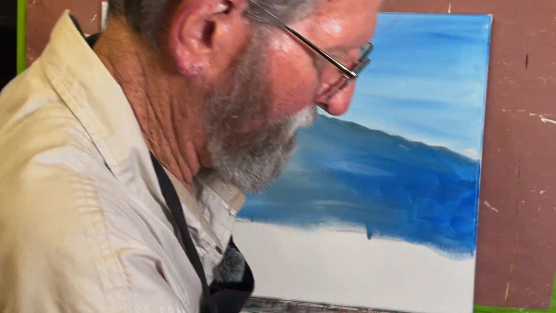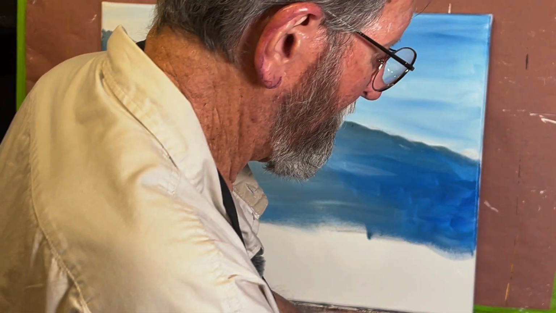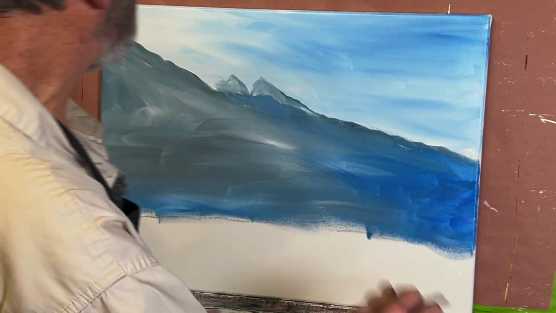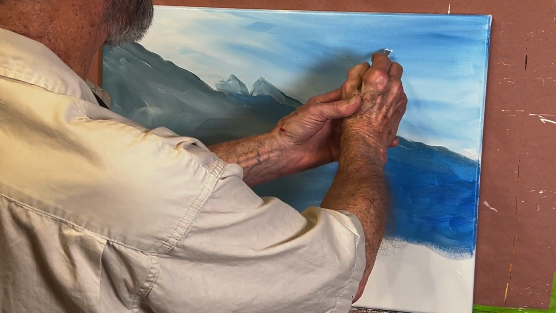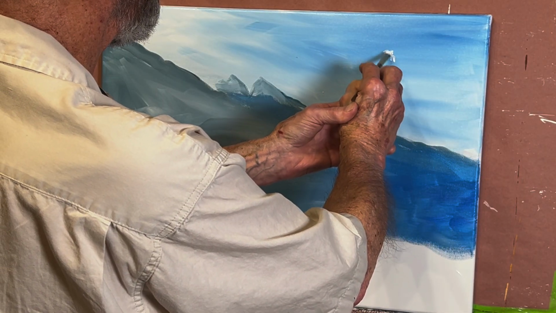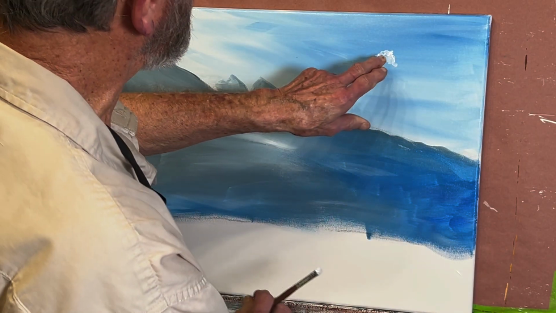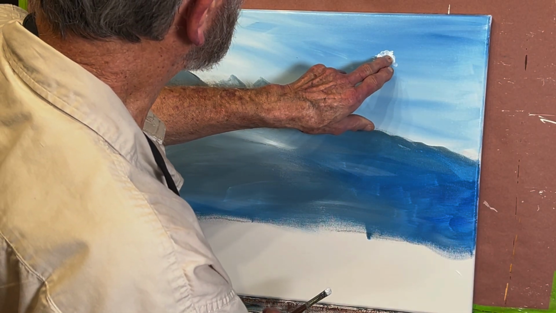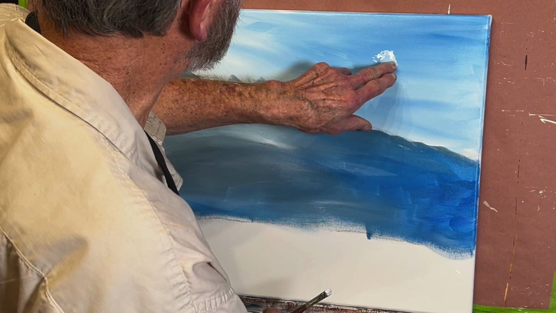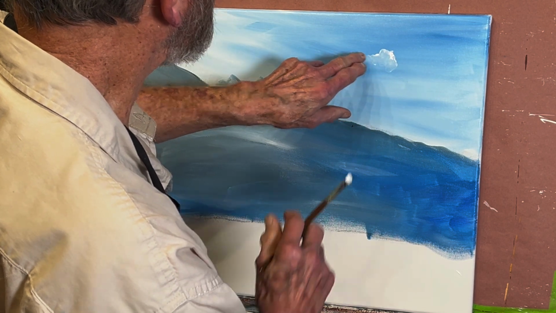I'll take this filbert, this little half-inch filbert, and we'll take some titanium white. And those clouds, or these big old puffy clouds. What I'm doing is just getting some paint on, and then I'm going to take my finger and push that paint right out to the edge like so.